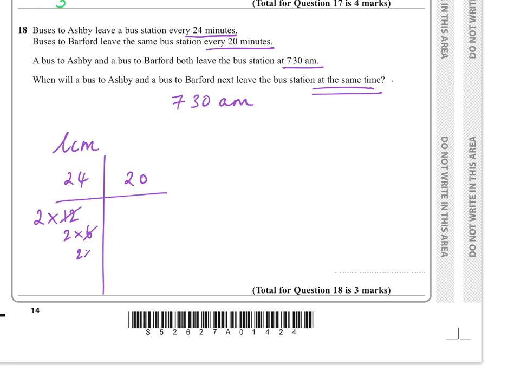So that's 24 broken down into 2, 2, 2 and 3, all under multiplication of course. This is 2 times 10, which is 2 times 5. And then I circle what factors they have in common. So they both have 2 here, and then another 2, which is 4 under multiplication. And then, oh dear, that was wrong. So that's it. So they have 4 as a common factor.